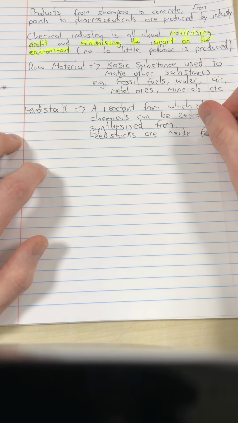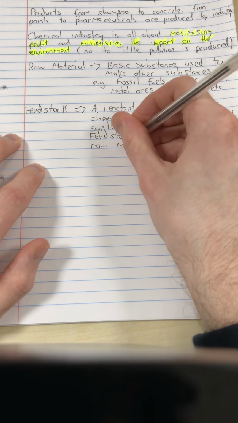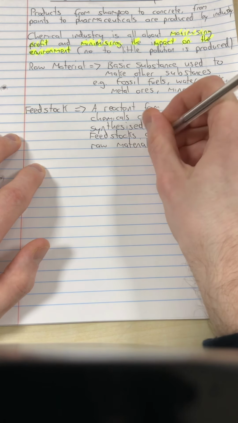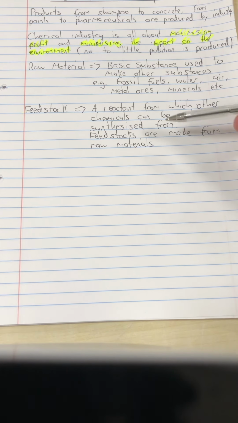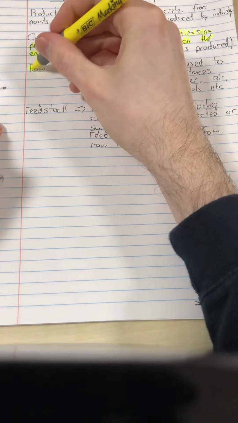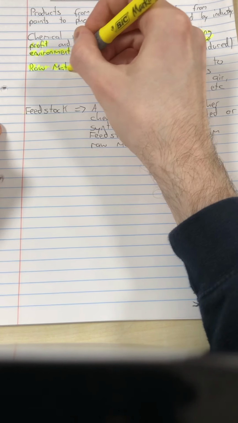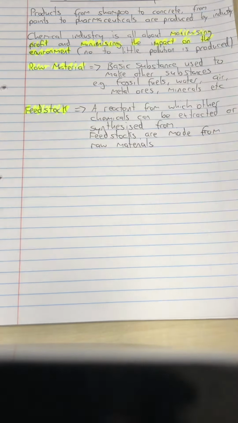We take our raw materials, we react them how we want, and then we create our feedstocks, which can then be used further to create the product that we want. I'm going to highlight those two because you do need to know them. You can get asked what is meant by raw material, what is meant by feedstock. Quite a common question.